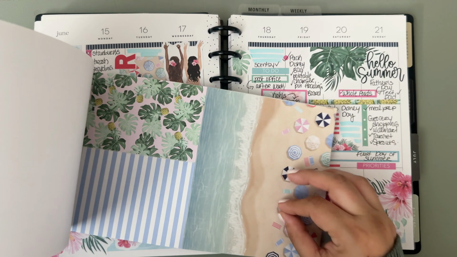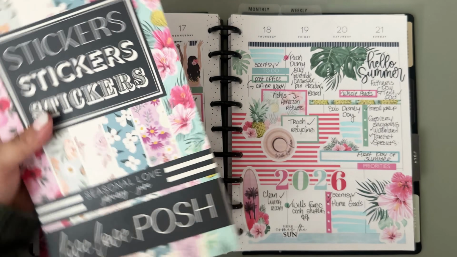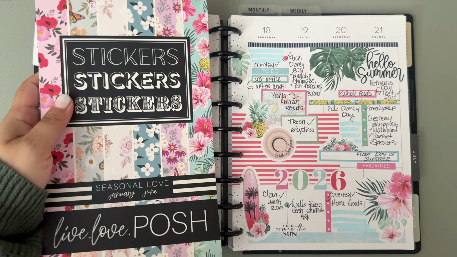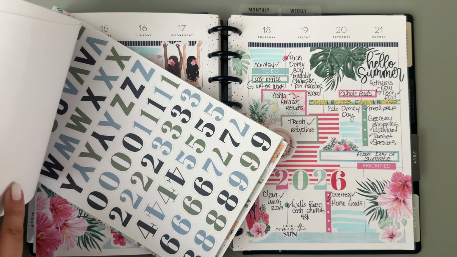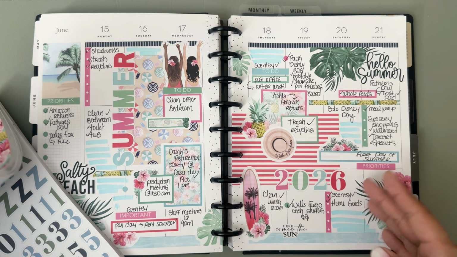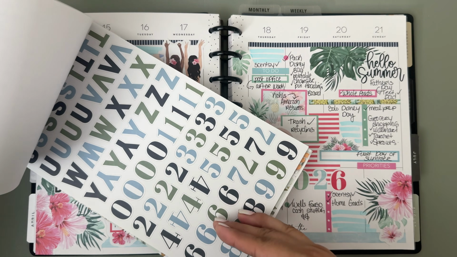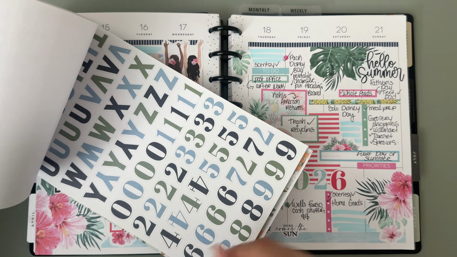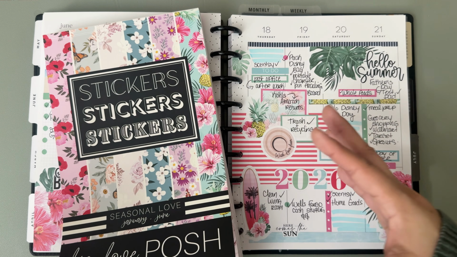So I'll probably rip these out and have them in my journaling stash, so that way I can use them in some memory keeping spreads I'm doing in my journal. But this is a great book. Also, the alphabet letters are perfect too, because I rarely use these in my planner. That's why I try to make it a point to use them in this week's spread. But I feel like I'll use these more in journaling spreads. So I might rip these out and create like a memory keeping kind of journal.